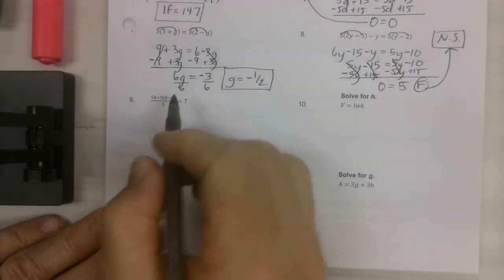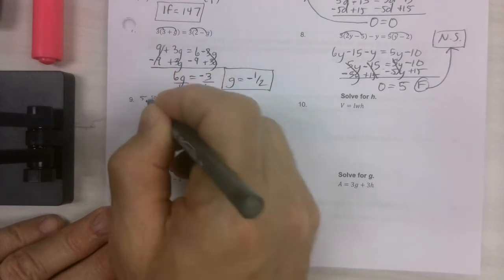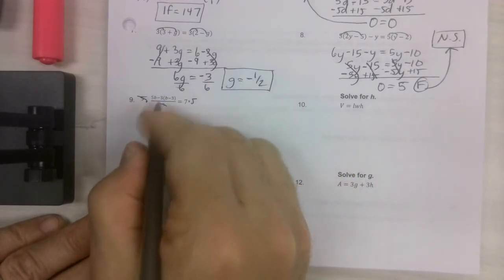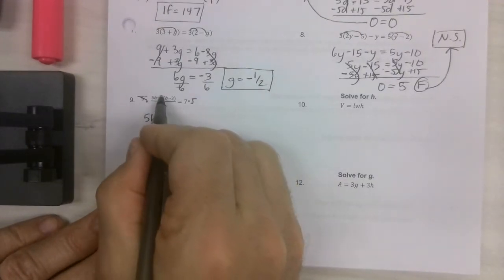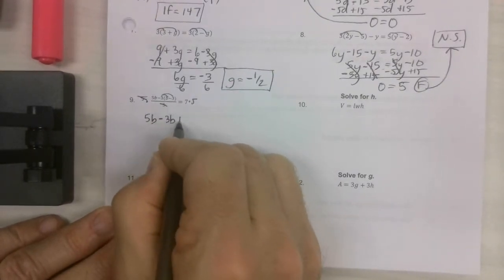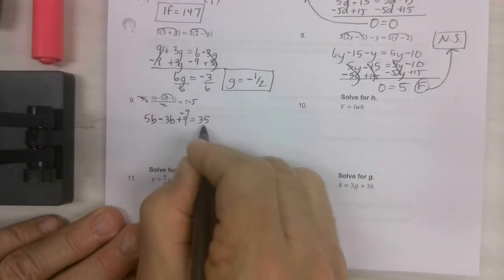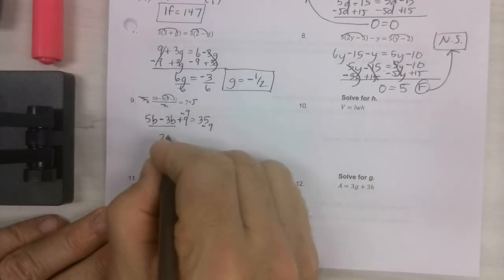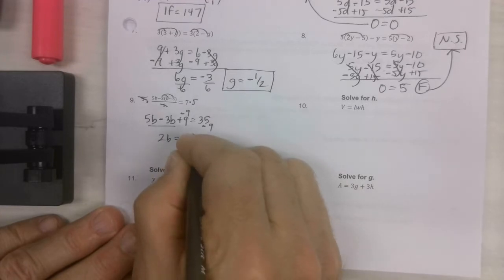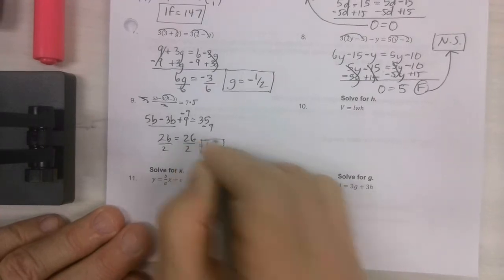This one over here, what I recommended you guys to do is get rid of that fraction by multiplying by 5, because this would cross-reduce. I have to multiply that side by 5, and I'm just going to copy this top part down, but I'm also going to distribute that negative 3 through. So negative 3b plus 9 equals 35. Now I'm going to subtract 9 from both sides, but I'm going to clean this up. 2b equals, and that would be 26. Divide by 2, divide by 2, and I get 13.